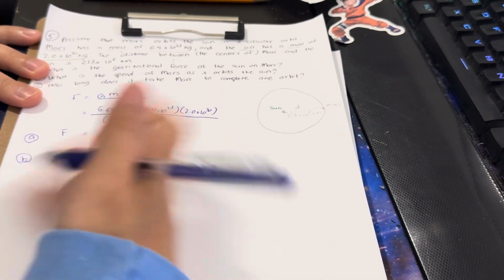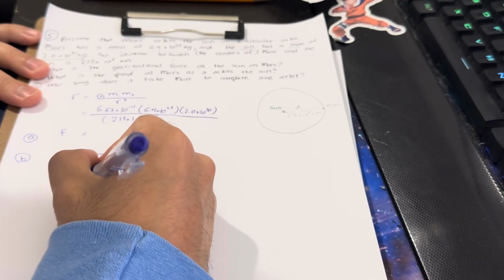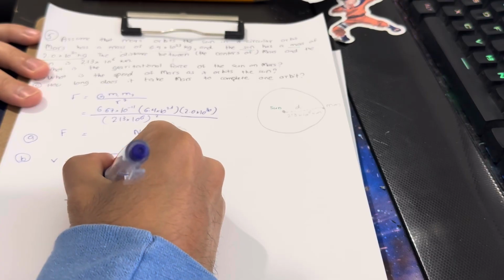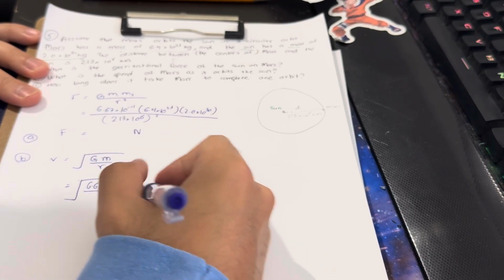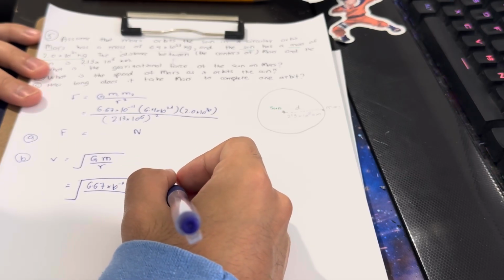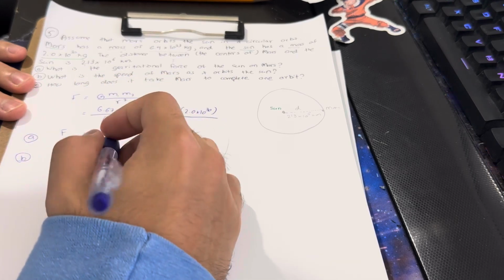G is easy, the gravitational constant is 6.67 × 10^-11.